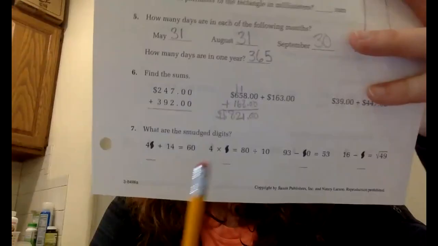So 3 plus 8 is 11. 5 plus 6 is 11, plus 1 is 12. 1 plus 1 and plus 6 is 8. Remember your decimal, your zeros, and your dollar sign. So it should look like this.